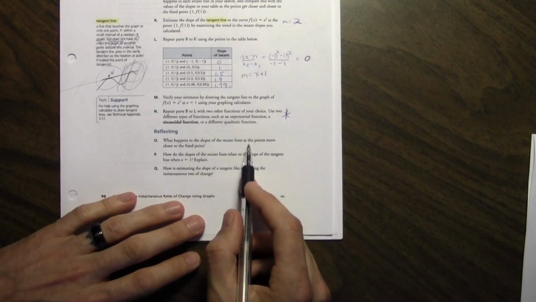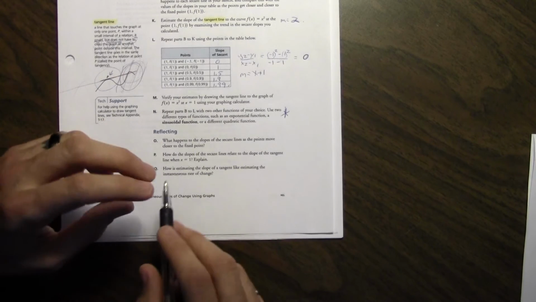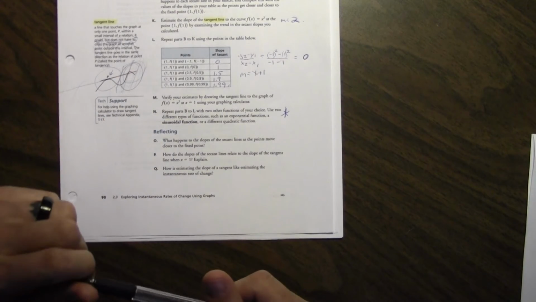What happens to the slope of the secant lines as the points move closer to the fixed point? We've done this like 10 times now. Joseph talking in the back to Alan.